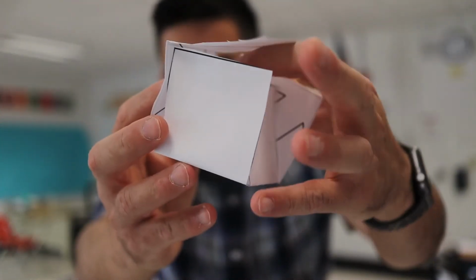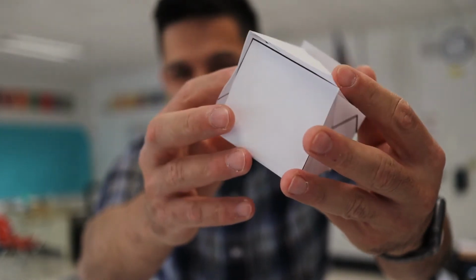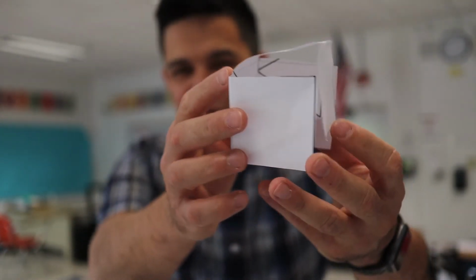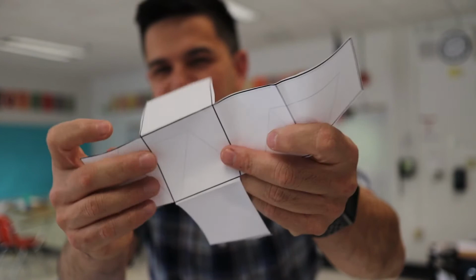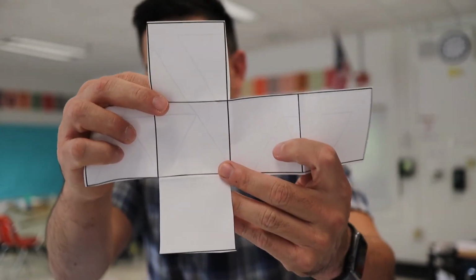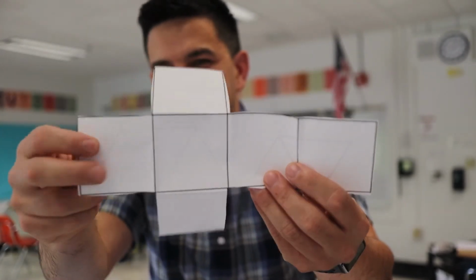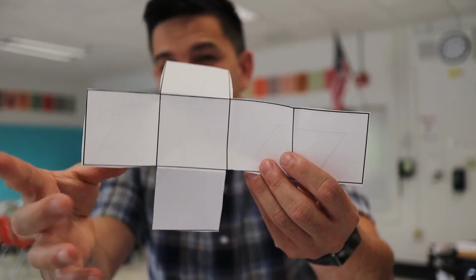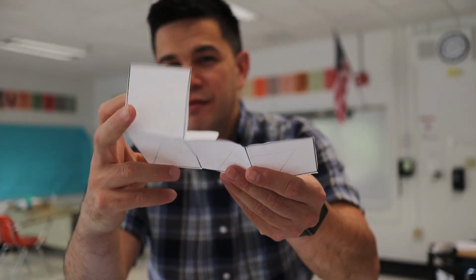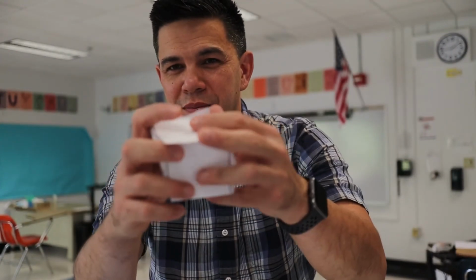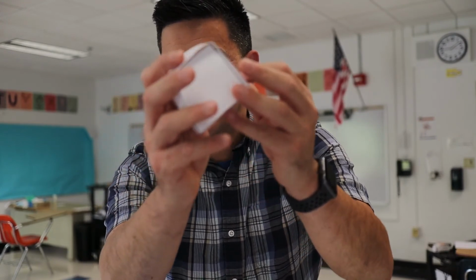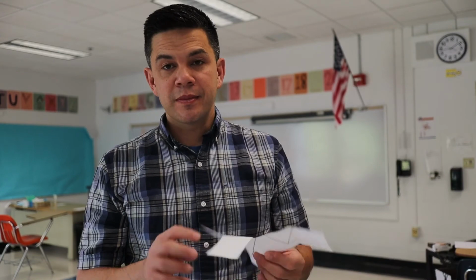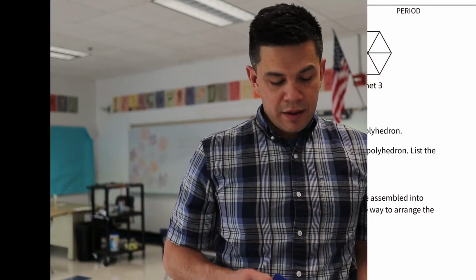Now, if you notice, it's just made out of paper, but it represents a three-dimensional shape, right? The net is two dimensions. The net looks like this, 6 squares. But if we fold it up, it represents a three-dimensional shape called a cube or a rectangular prism.